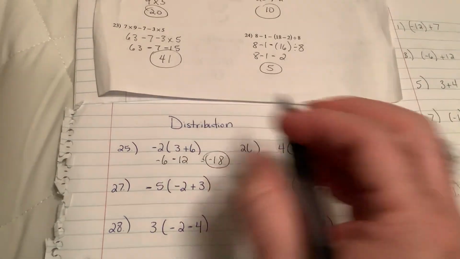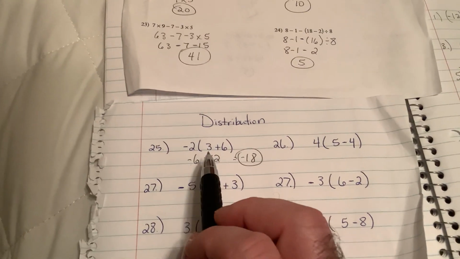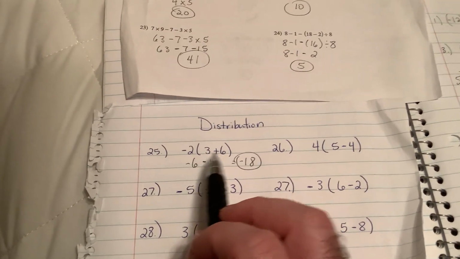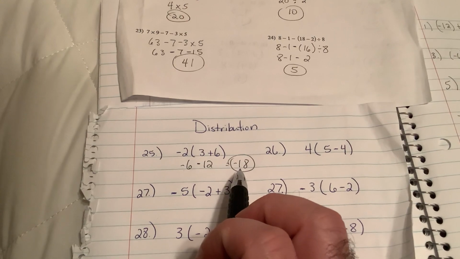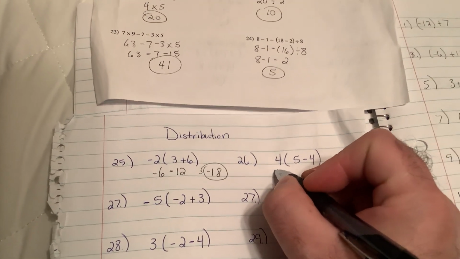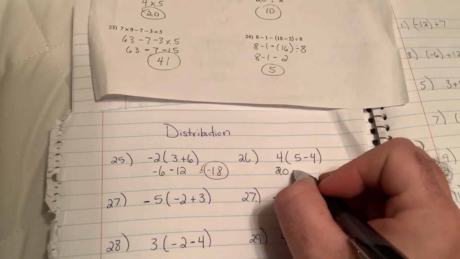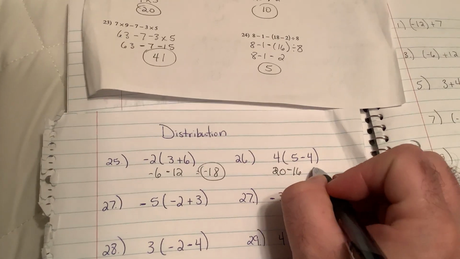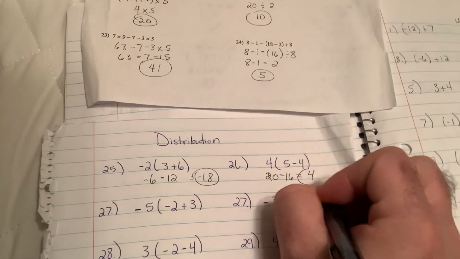Okay. If you want to get in the practice of checking, you could have done PEMDAS and said 9. 9 times negative 2 is negative 18. Okay, so that gives you both ways of doing it. So this is going to be 4 times 5 is 20. 4 times negative 4 is negative 16. 20 minus 16 is 4.